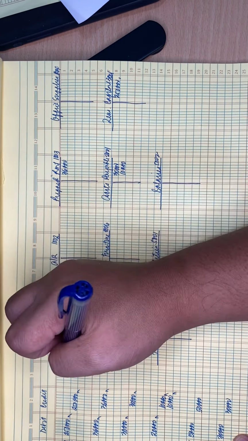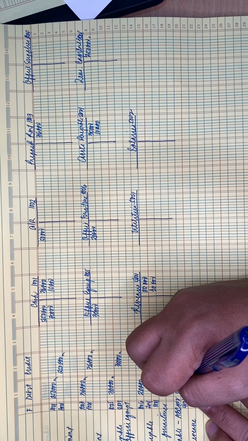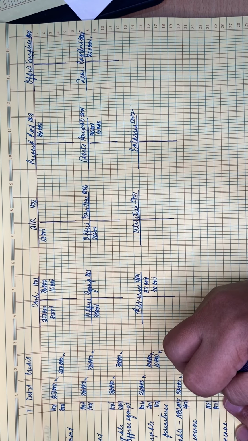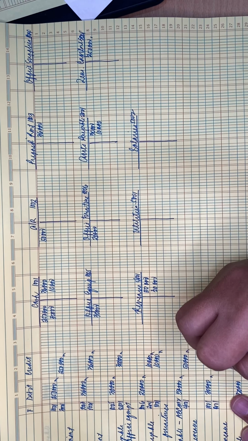And then credit to revenue for 30,000. So this is 4001. Okay. Accounts receivable for 50, we're done. For 30, we're done. Right?